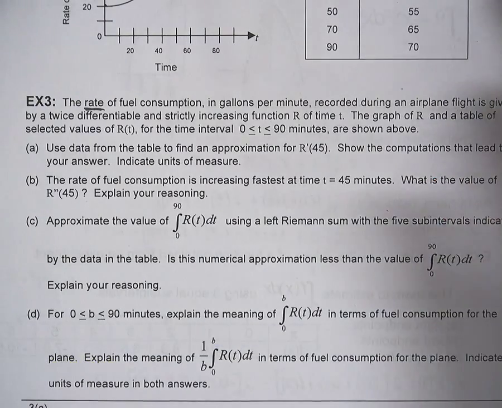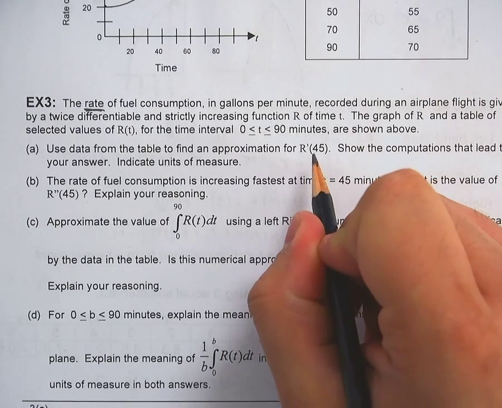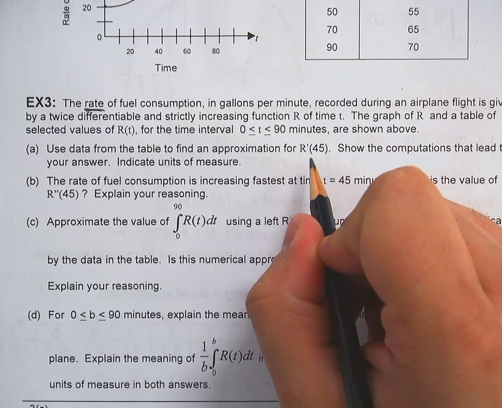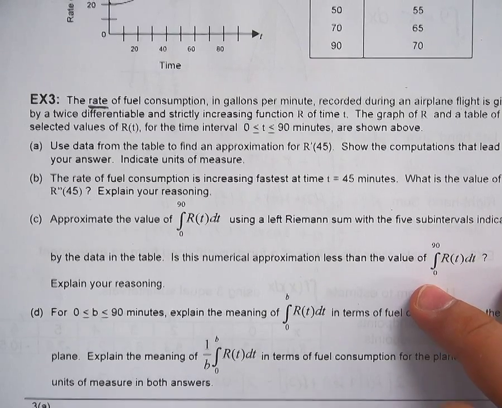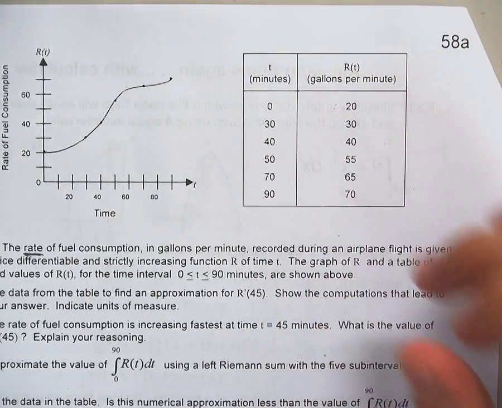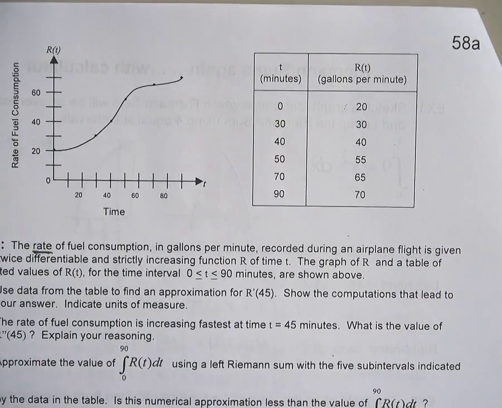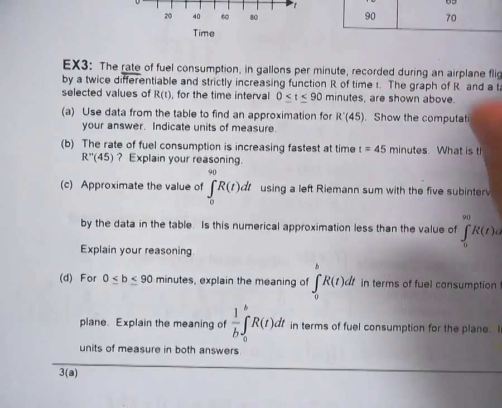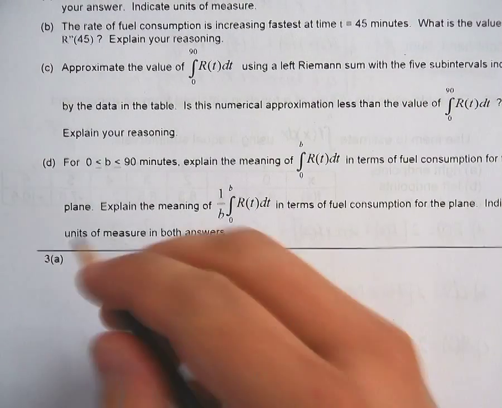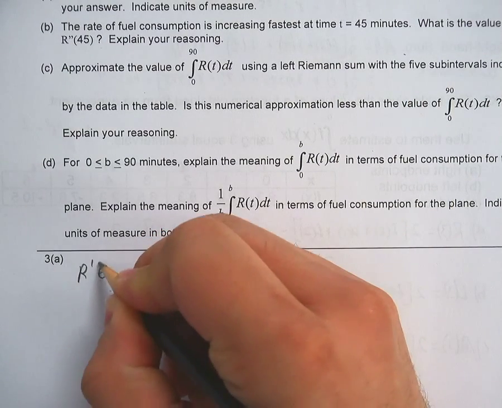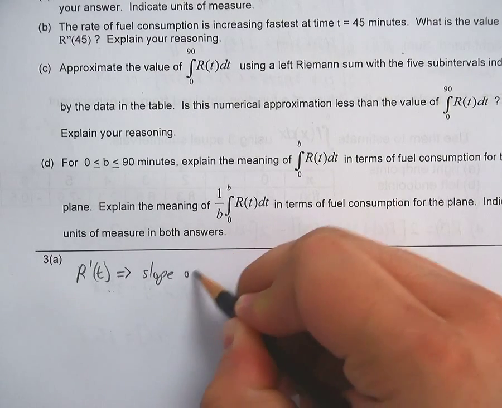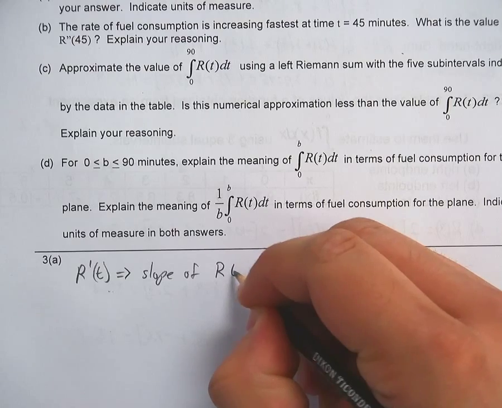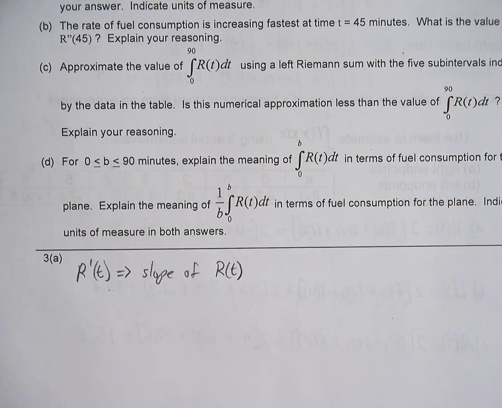Okay, they're asking me for r prime of 45. There's a couple of things I want to point out real quick. R prime is the derivative of this, yes? It's going to be the rate at which these things are changing. So for 3a, what I'm looking for, r prime of t is going to be the slope of r of t. R prime of t is the slope of r of t.